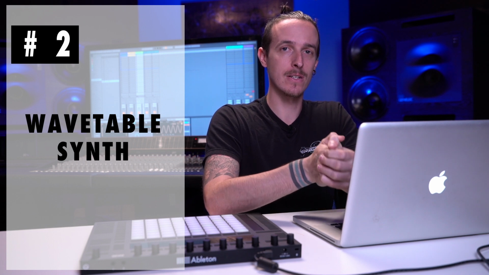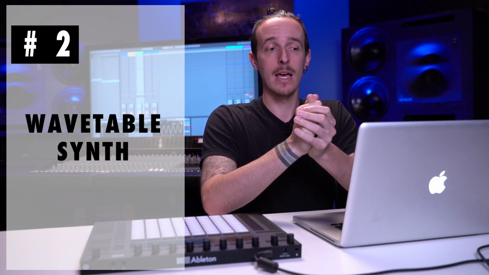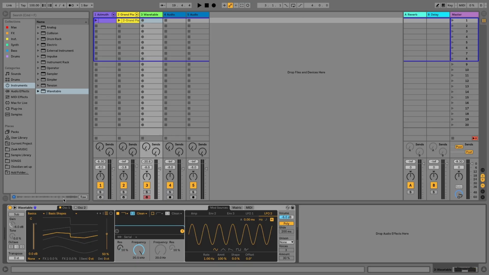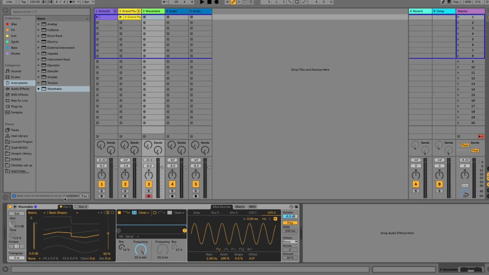So my second favorite update to Live 10 is going to be Wavetable. This is the first in-house synthesizer that Ableton has made since Operator. And as you can imagine from the name, it's a wavetable synthesizer. So if you've been using Serum or Massive, you're already pretty aware of how a wavetable synthesizer works. If not, instead of using a single oscillator to generate a waveform, we have a whole table of oscillators.